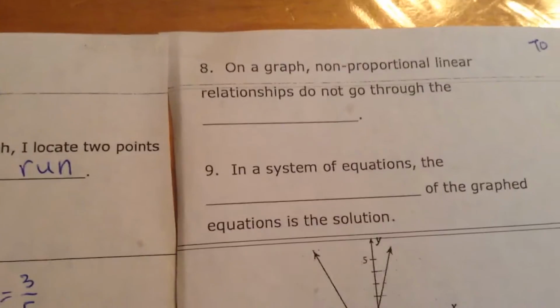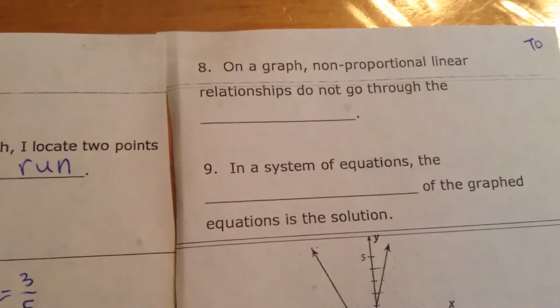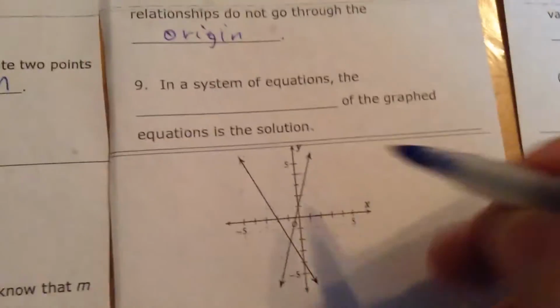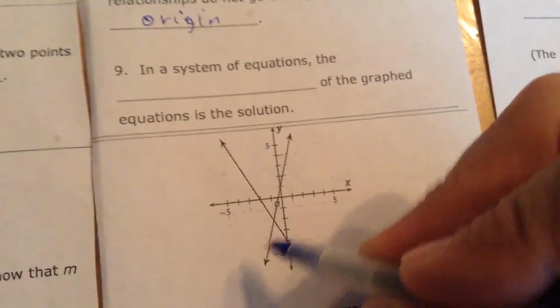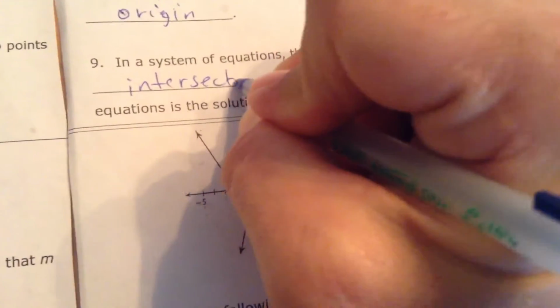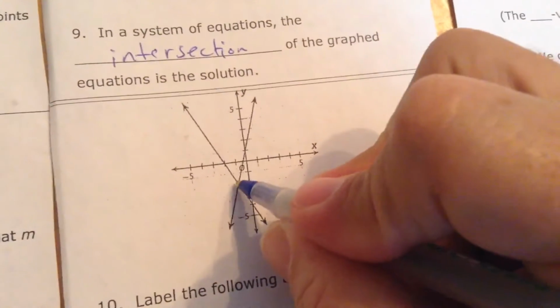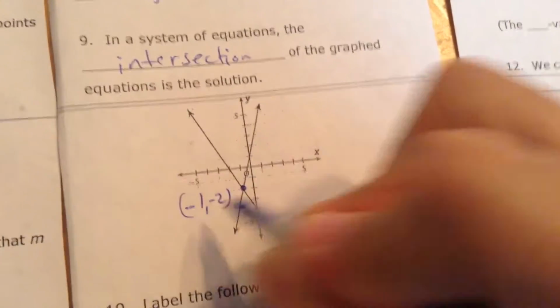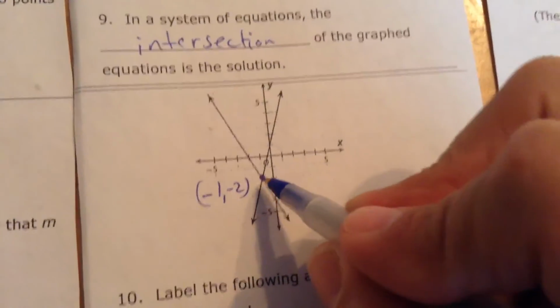Okay, up to the top, number 8, or actually it's just the next page for you. On a graph, non-proportional relationships, linear relationships, do not go through the origin. That means they're going to have a y-intercept that's not 0. In a system of equations, that means when you have two different equations and they're graphed here, the intersection, which is right here in this case, the point -1, -2, is called the solution. That's the one point that those two equations would have in common.